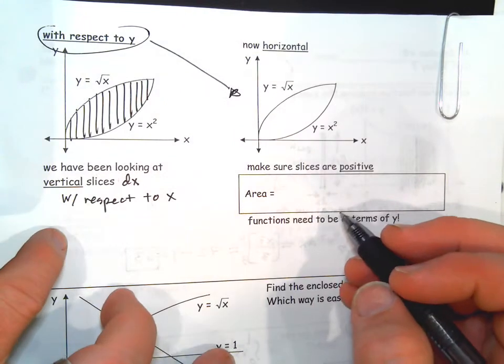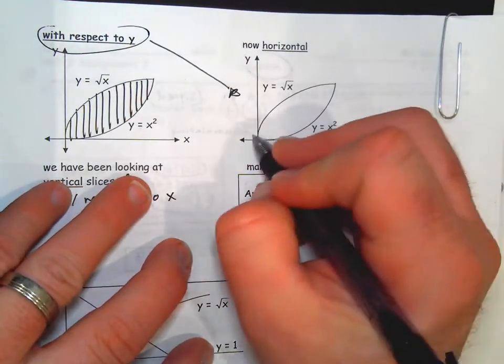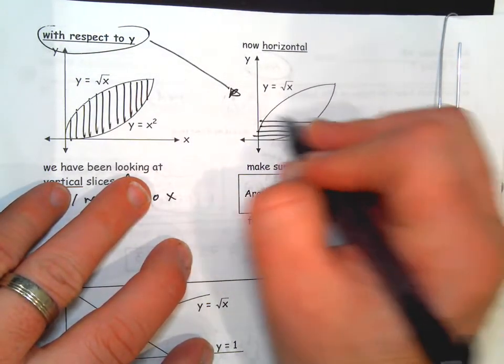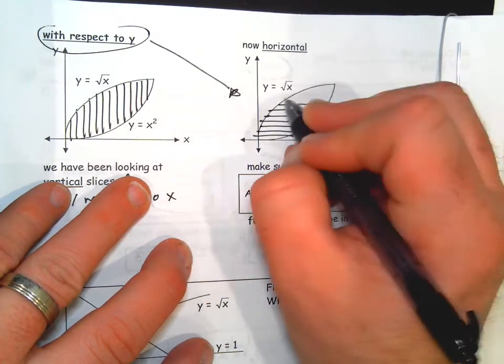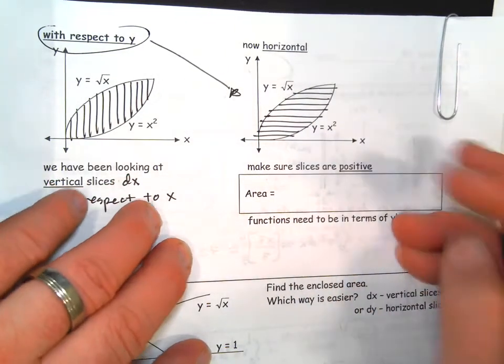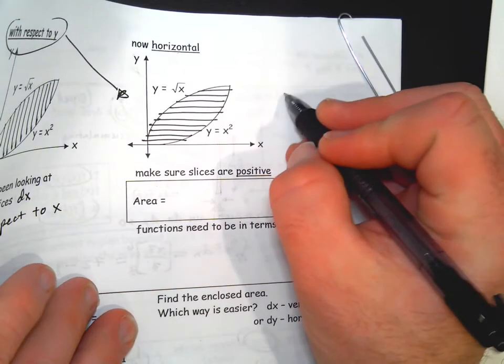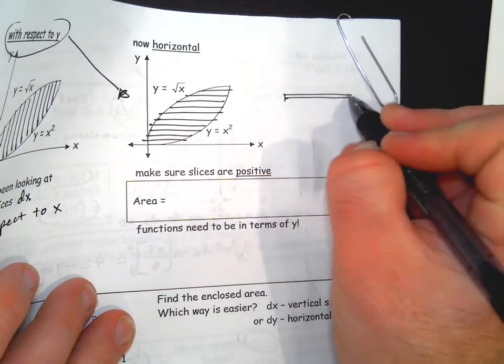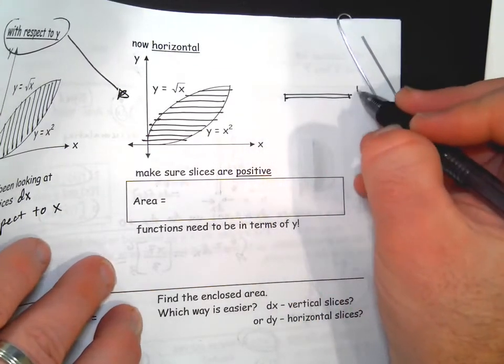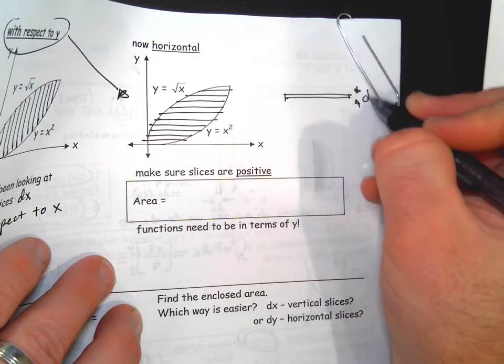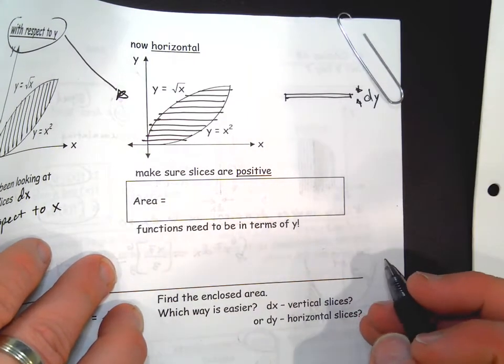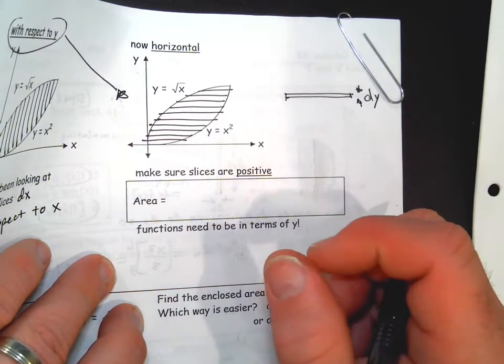we're going to find the same areas, but now the slices are going to be horizontal. It's the same idea. They're all thin rectangles, but they're sideways now. Their thickness is now dy instead of dx. It's a small change in y.